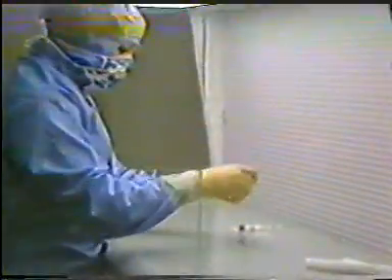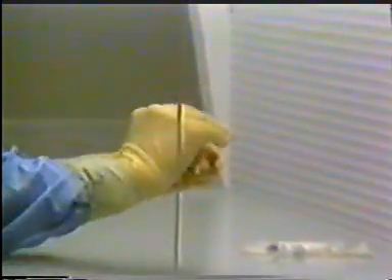Aseptic technique is used when the final product cannot be heat sterilized. Solutions are made as far as possible from sterile components and are sterilized by filtration before being packed into pre-sterilized containers.